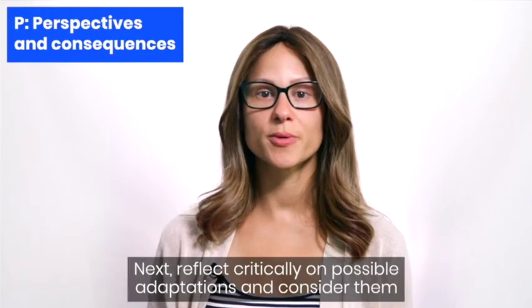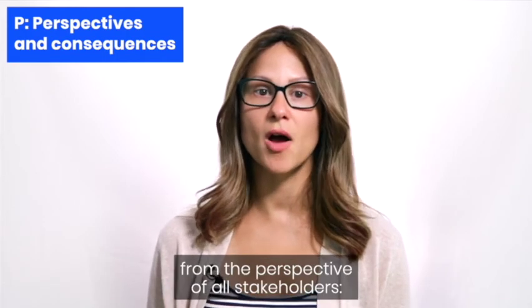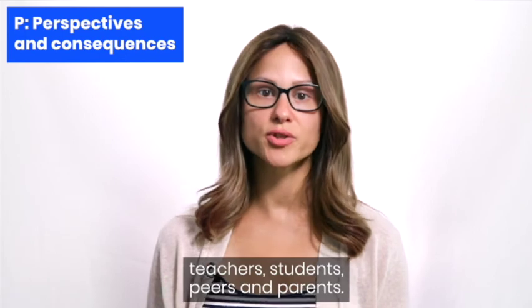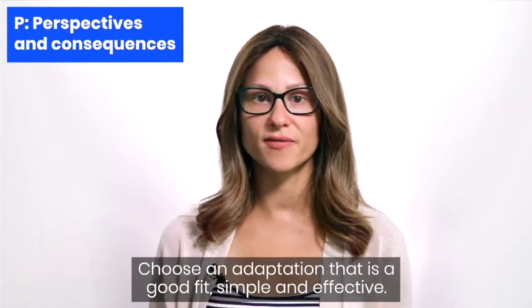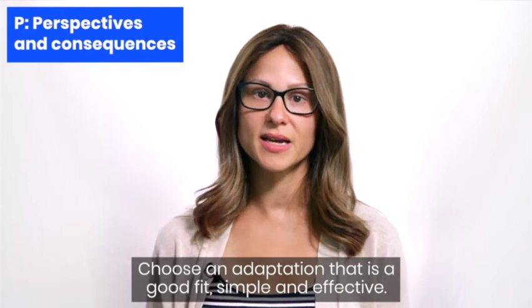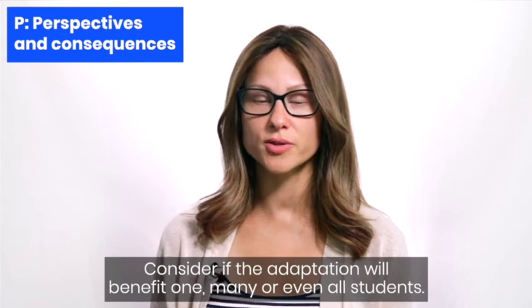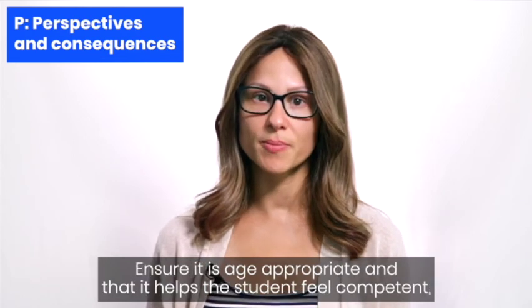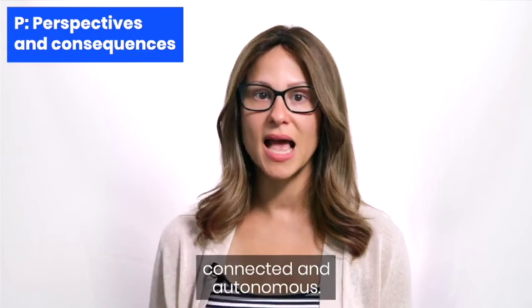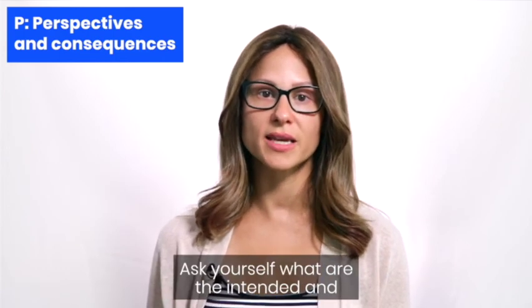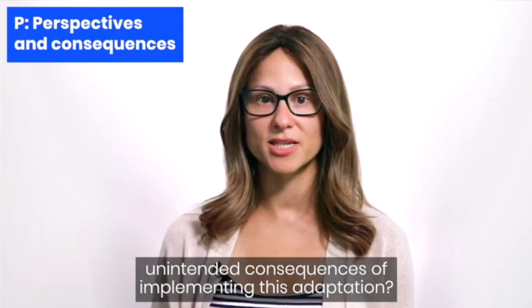Next, reflect critically on possible adaptations and consider them from the perspective of all stakeholders: teachers, students, peers, and parents. Choose an adaptation that is a good fit, simple, and effective. Consider if the adaptation will benefit one, many, or even all students. Ensure it is age appropriate and that it helps the student feel competent, connected, and autonomous. Ask yourself, what are the intended and unintended consequences of implementing this adaptation?